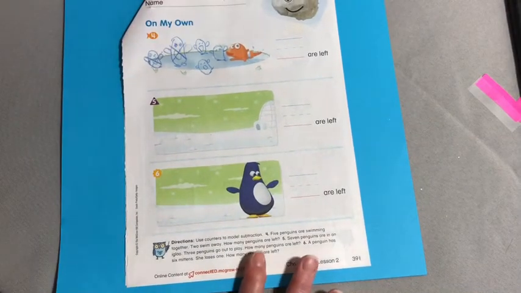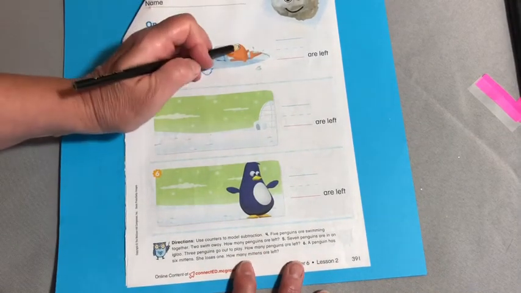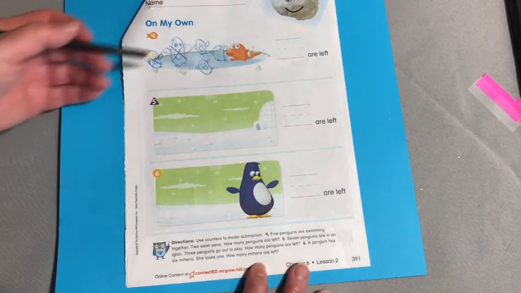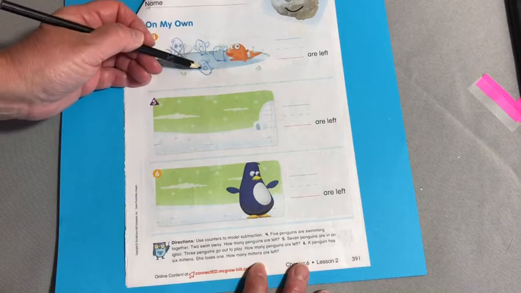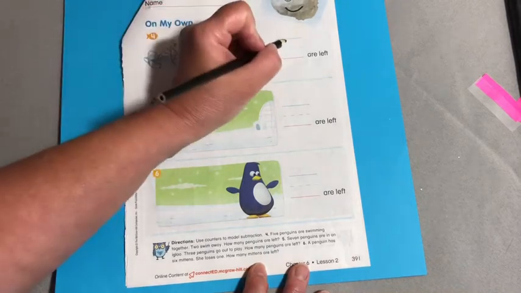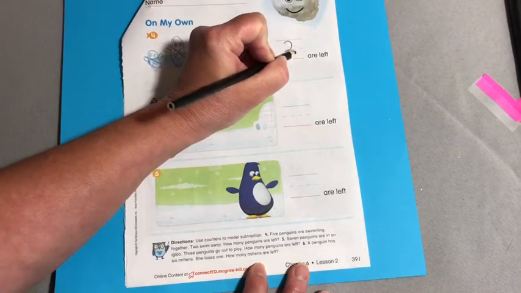How many are left? We're not counting the fish. The fish was already there by himself. We're only counting penguins that we drew. So 1, 2, 3 are left. We had 5, and now 3 are left. There we go.